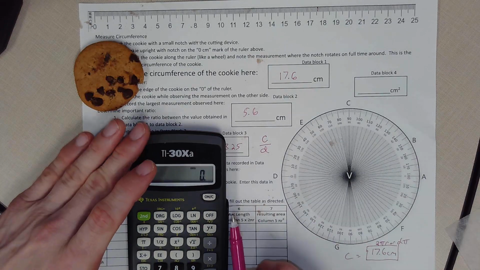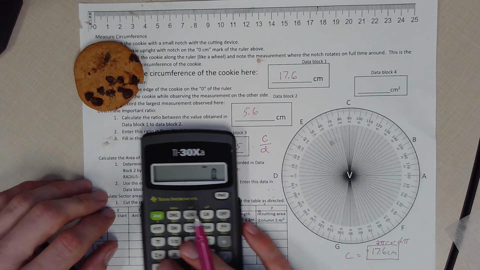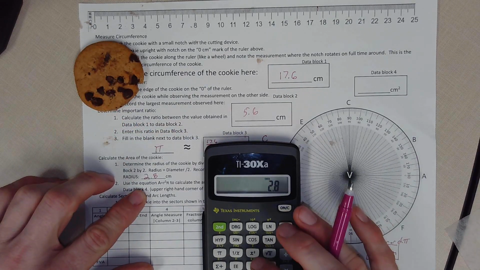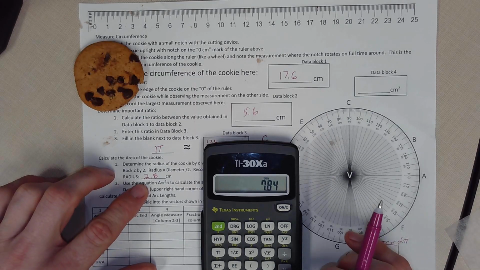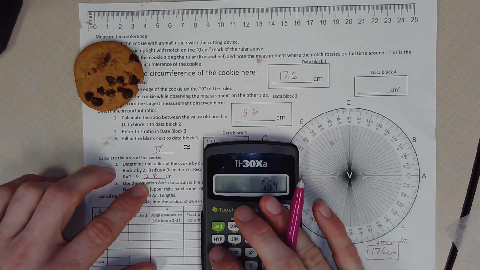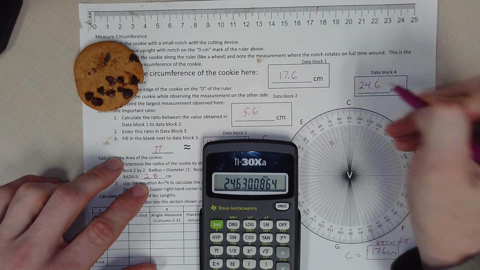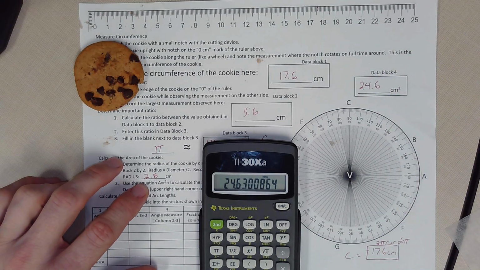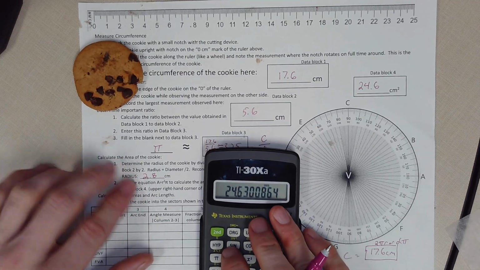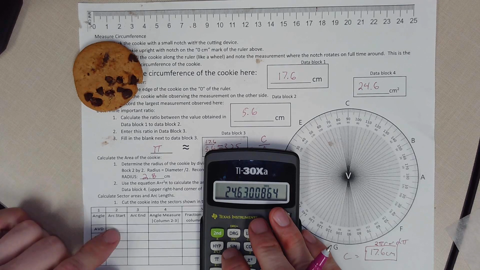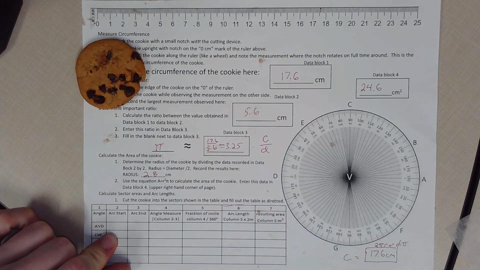And my area would be 2.8 squared times pi. So my area would be 24.6 centimeters squared. Okay, so that is all kind of like review to get us warmed up for this part.